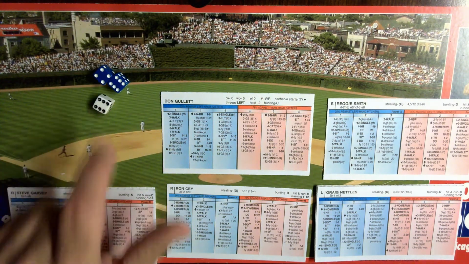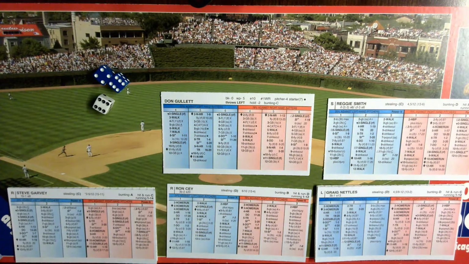So a 6 and a 10 was Cey at the plate against a right-handed batter. 6 and a 10 is a ground ball, shortstop A. That is going to be a 6-4-3 double play.